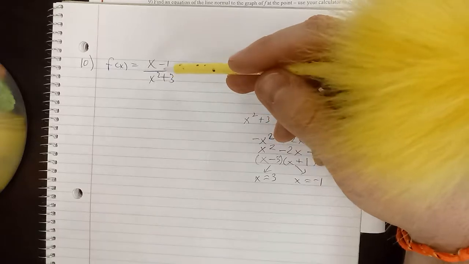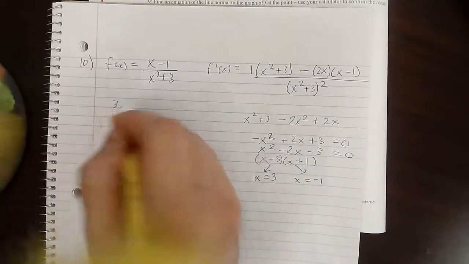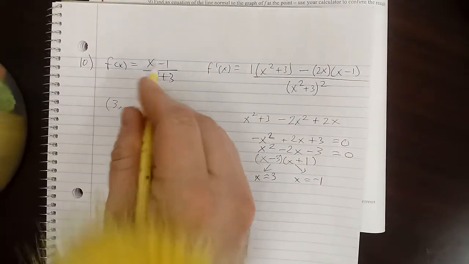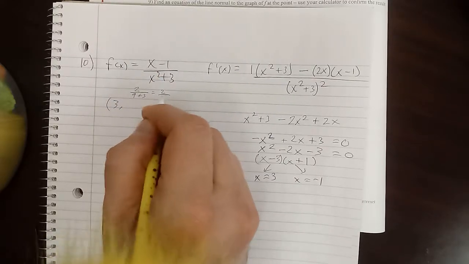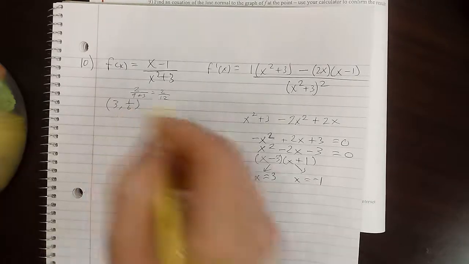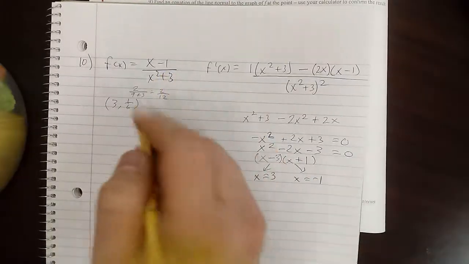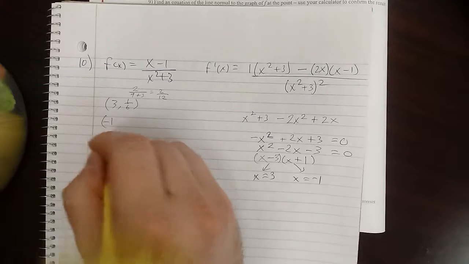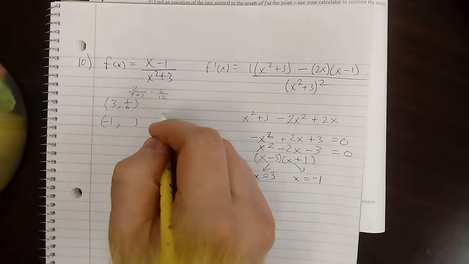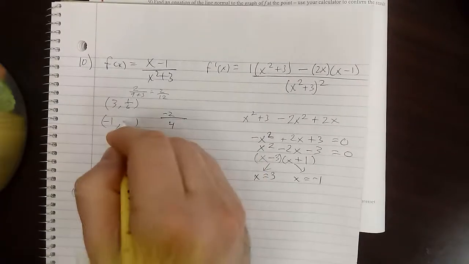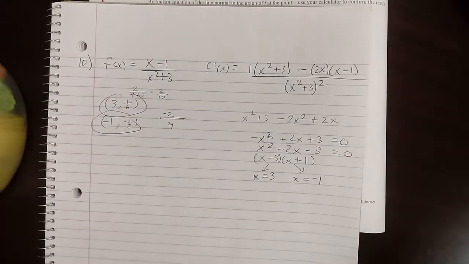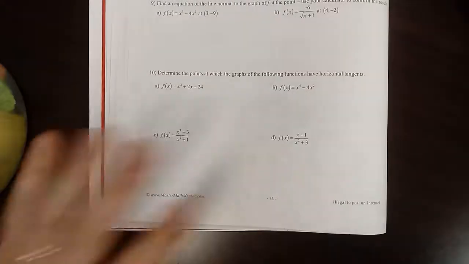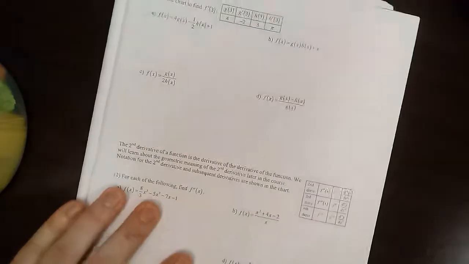So we'll plug them back into the original. So I'll get 3 minus 1 is 2 over 9 plus 3. So 2/12, so 1/6. Ew. Then I'll plug in negative 1, and I'll get negative 2 on top, and then 4 on the bottom, so negative 1/2. Nice, calm, relaxed numbers. No, okay. So we got a little bit more to go through.